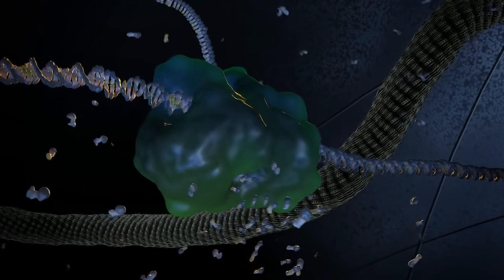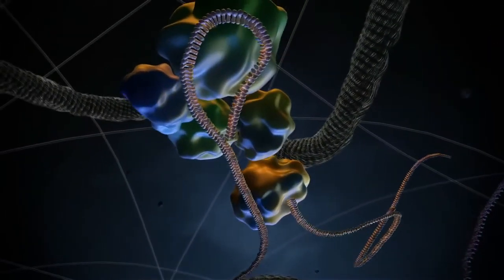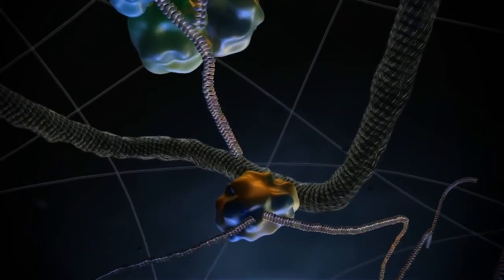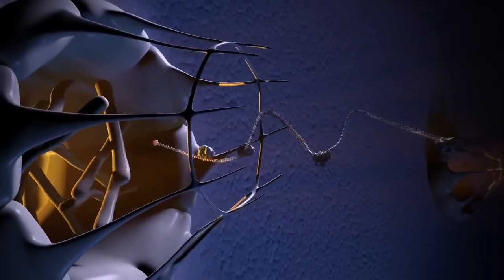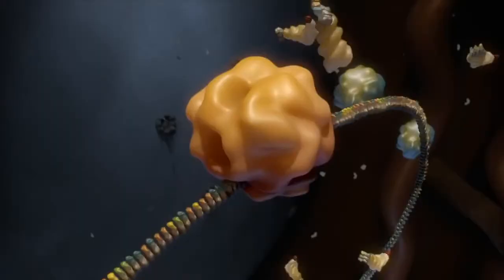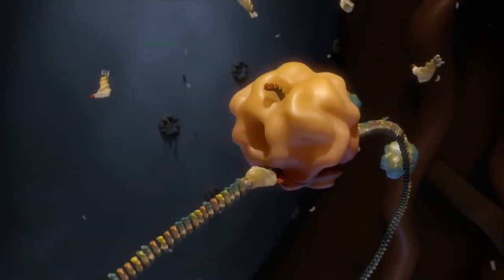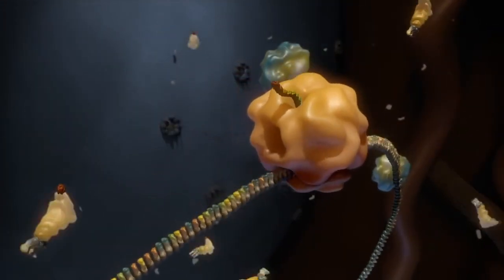The primary RNA transcript is processed by splicing and forms a mature messenger RNA, sometimes called mRNA. The messenger RNA is then exported from the nucleus into the cytoplasm. Here, ribosomes catalyze translation of the messenger RNA to form polypeptide chains that fold into proteins.